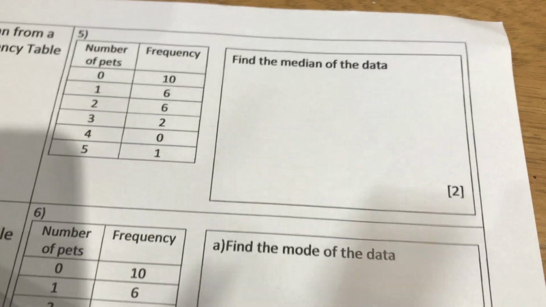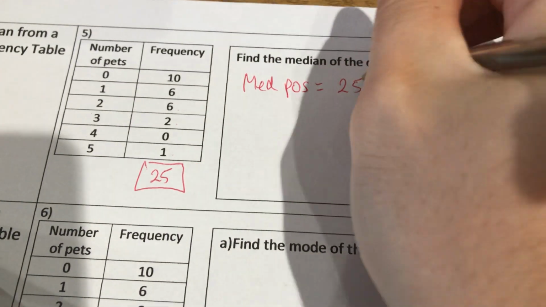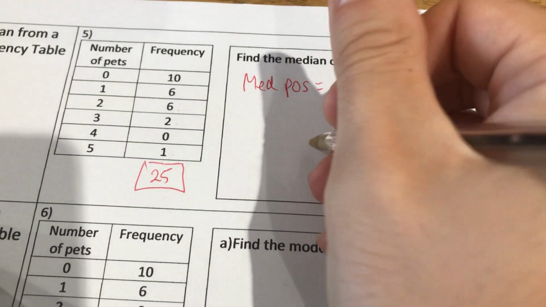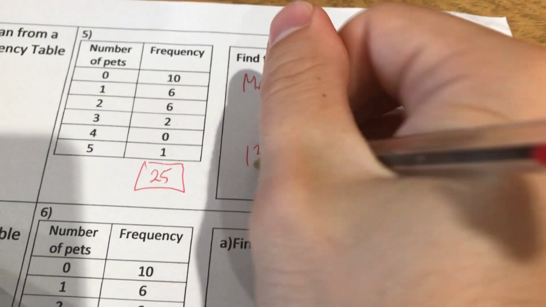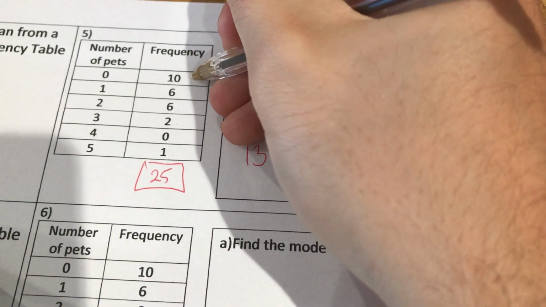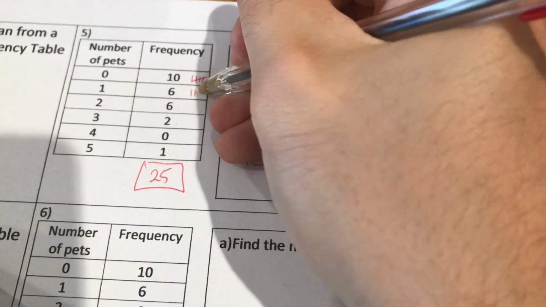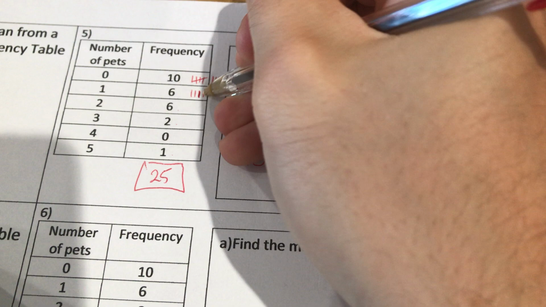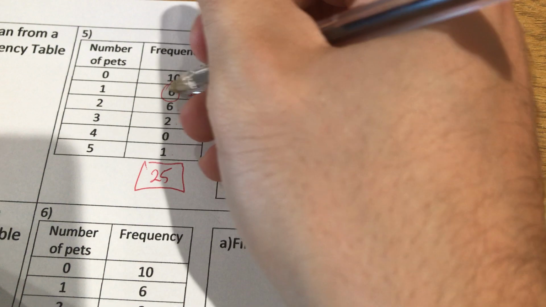Right, the median, the nastiest one people are not keen on. Add up the frequency, 10, 16, 22, 24, 25. Then we want to find the median position first, which is 25 plus 1 and half it. That is 13, so we're looking for the 13th. And the 13th is what? Well, the first 10 are there, 2, 3, 4, 5, 6, 7, 8, 9, 10. The next 6 are here, 11, 12, 13. It's there, 14, 15, 16. So the 13th is in this 6 of these, so it's 1 pet.